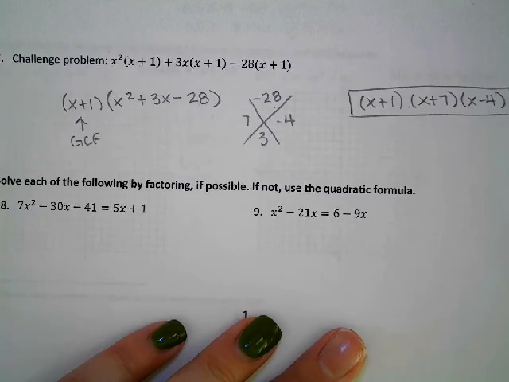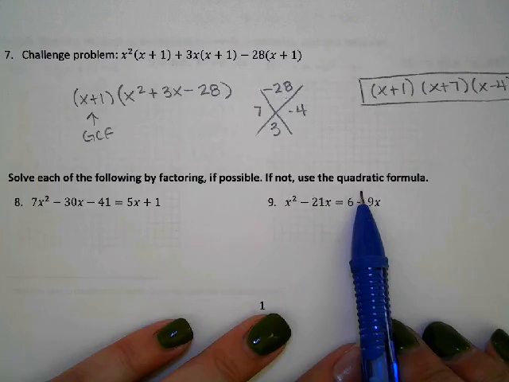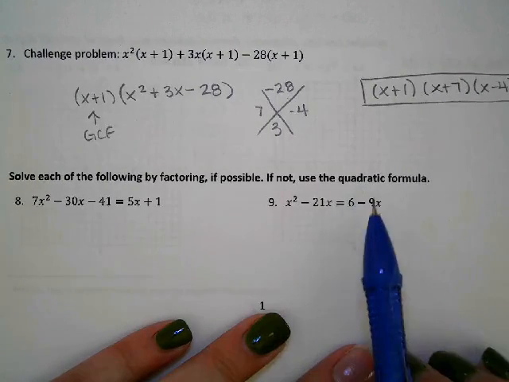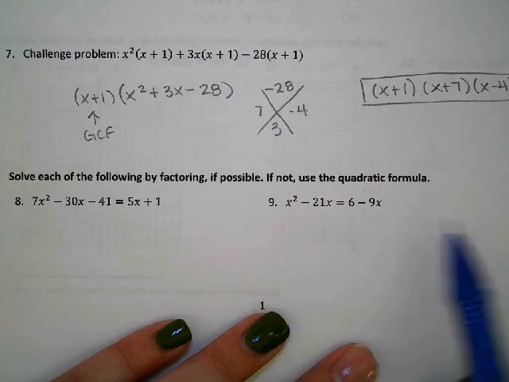So mostly just be careful to look at your instructions, because on a test, I will typically tell you the method to use. I'll typically say factor this problem or use the quadratic formula on this problem. I don't usually say use whichever one you want. I usually tell you which way to do it.